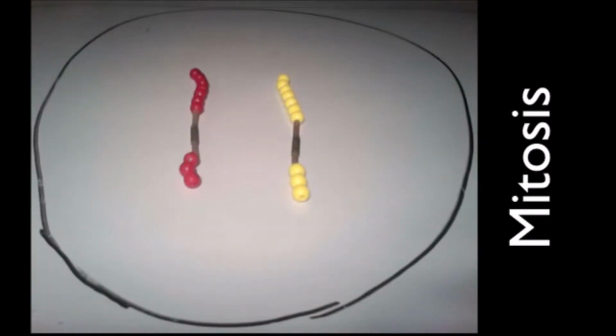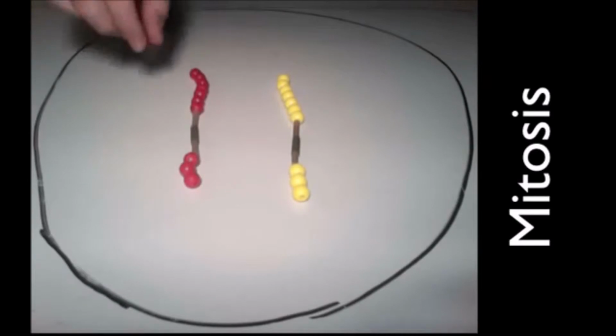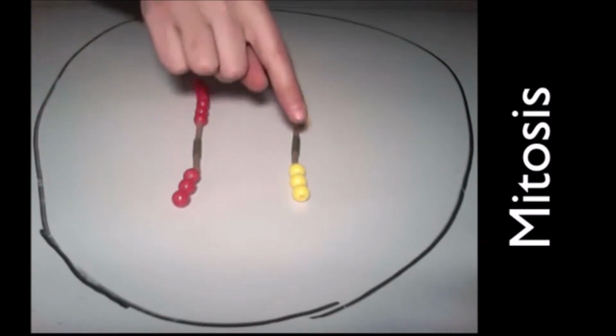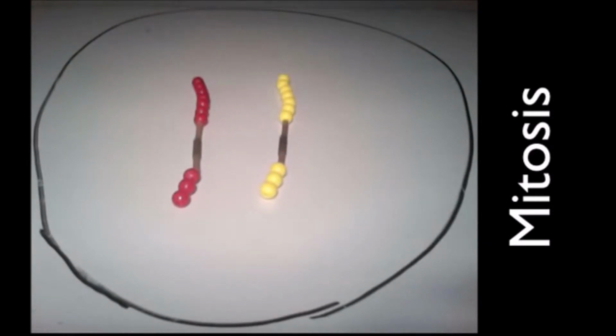Okay, today I'm going to model mitosis, and we're going to do it with a simple organism. In this organism, we'll make it 4 chromosomes, and I'll add those other 2 in just a second. And so our diploid cell is going to have a diploid number of 4. What does diploid mean, haploid mean? Well, in this case, diploid means that you have a chromosome that you get from your father and a chromosome that you get from your mother.